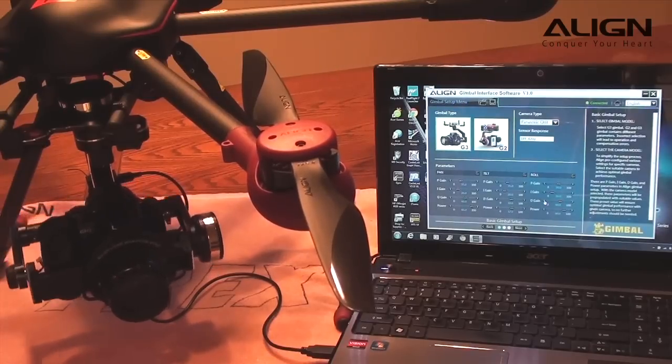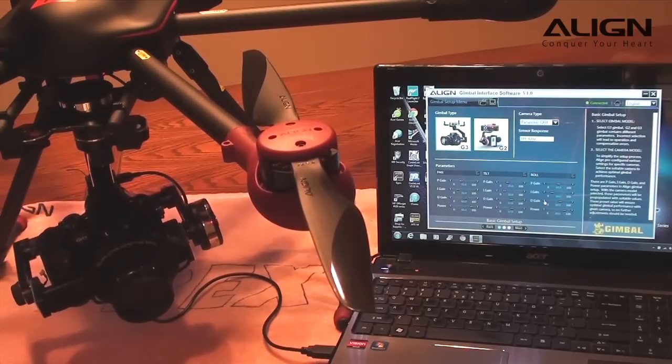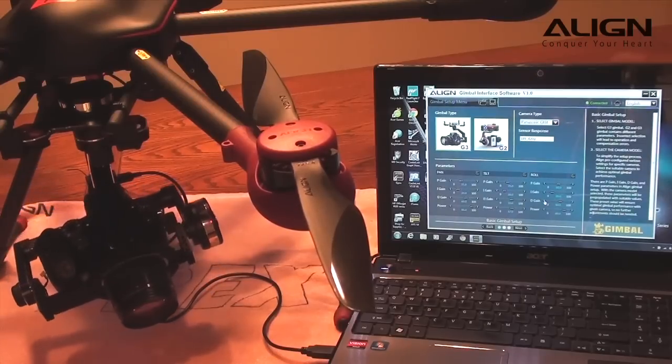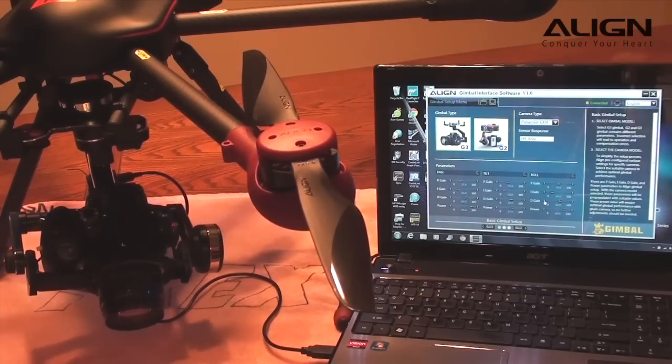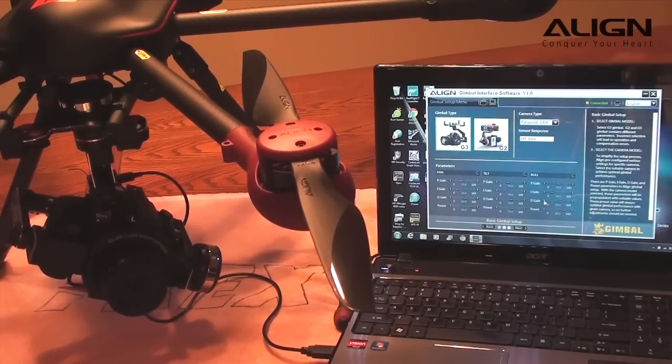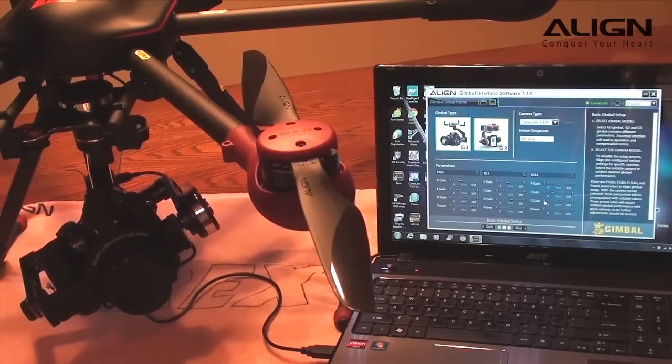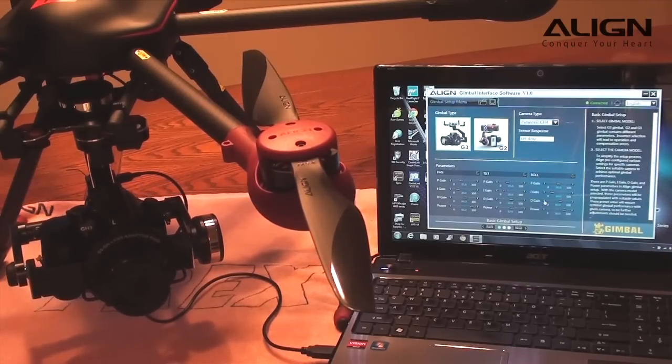Let's check out the roll again. Again, we want smooth, fluid movement, nothing where we see any steps or ratchety type movement. We want it to be smooth and fluid. Okay, that's a 60 power. The default's at 80.